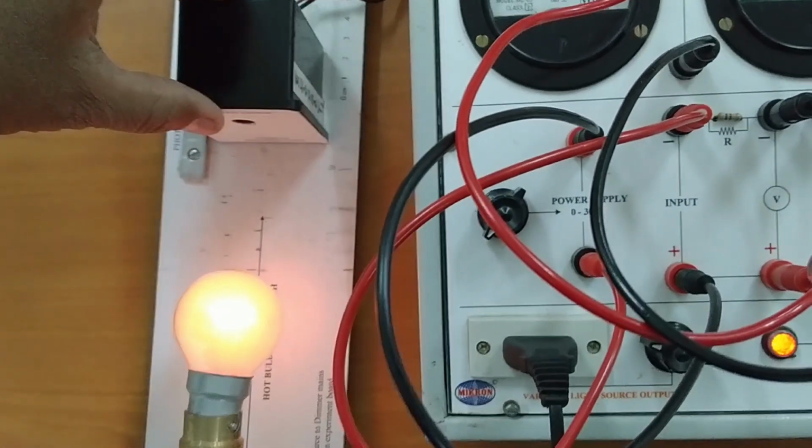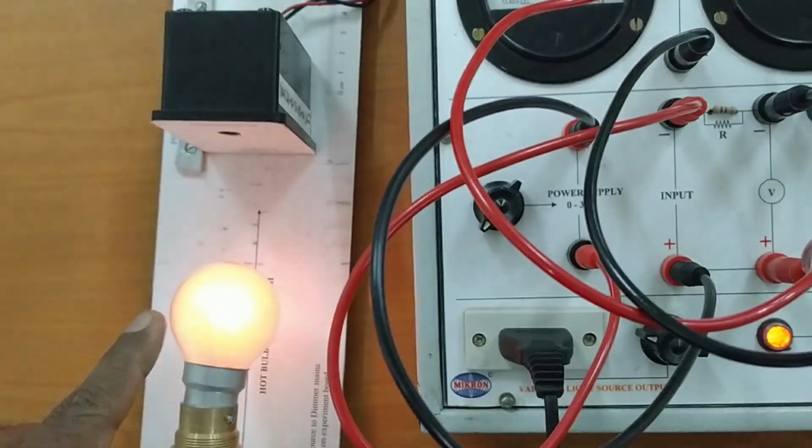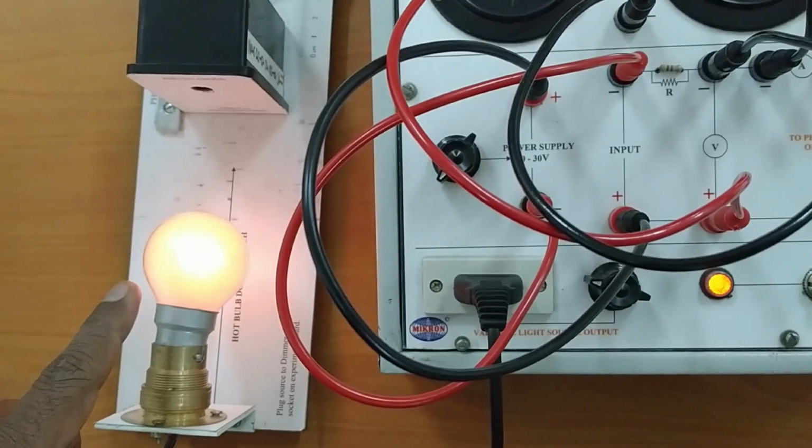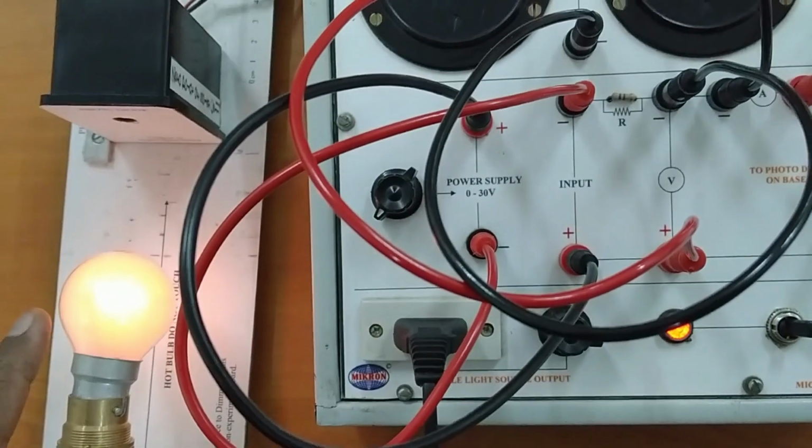But in this demonstration, I am keeping the source constant, and I will only change the intensity of the lamp.